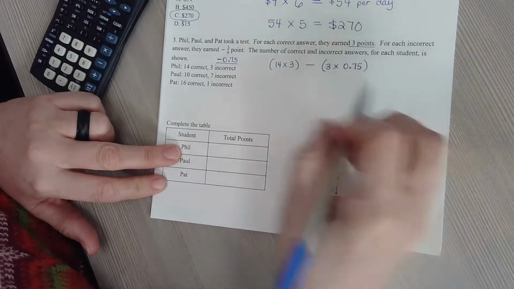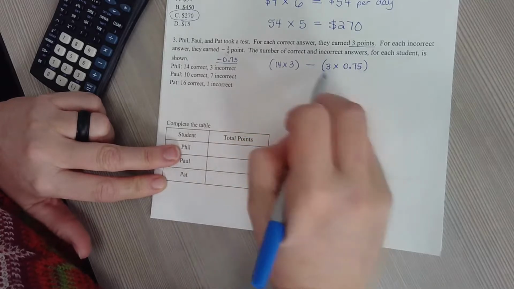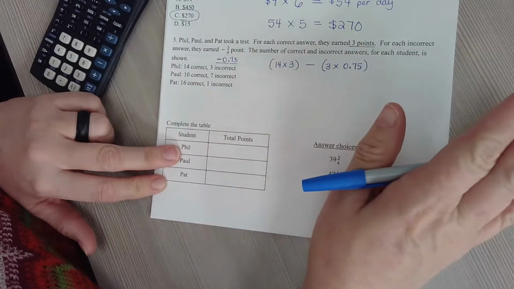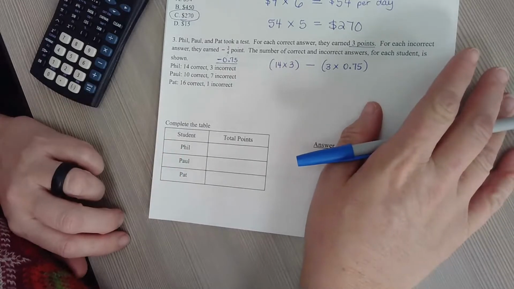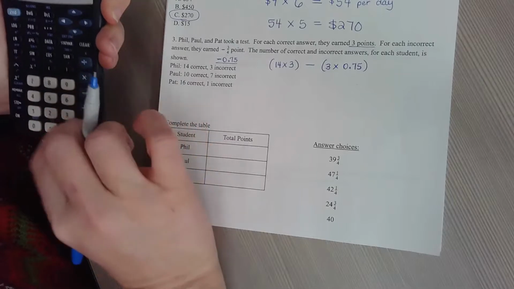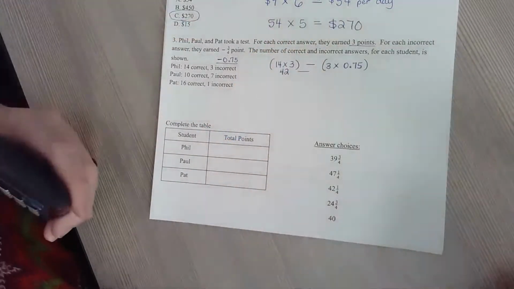0.75. So if you can see what I did here, I just put this minus sign, my negative sign here, which is going to make this amount the negative, and it'll totally work out easy for us. So we can just work it out like a normal problem. So let's do, using our calculator, 14 times 3. And we get 42 points. So that's how many points he earned.